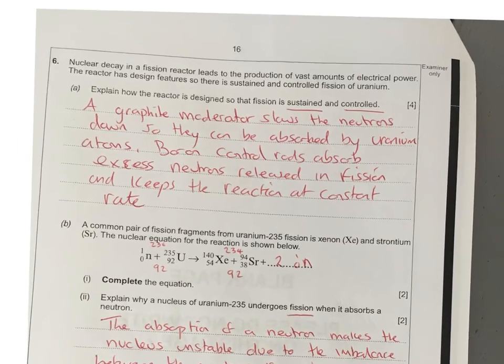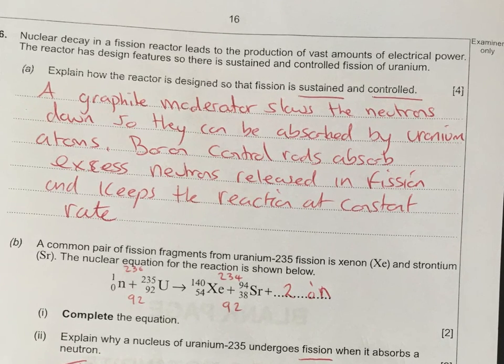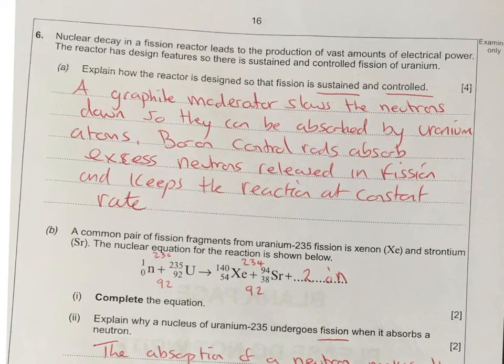Question 6 then, nuclear decay, fission. Fission reactors lead to production of vast amounts of electrical power. Explain how the reactor is designed for it to be sustained and controlled for 4 marks. So we need to mention that a graphite moderator is going to slow down those neutrons so that they can be easily absorbed by the fuel, which is probably going to be uranium. I don't know if it said that, so you could just say fuel atoms instead of uranium. And then the boron control rods are going to absorb the excess neutrons released from fission.